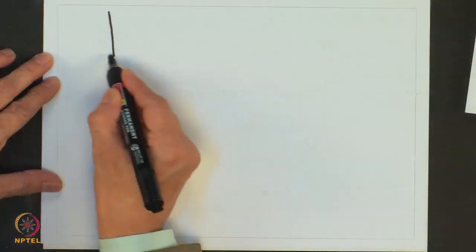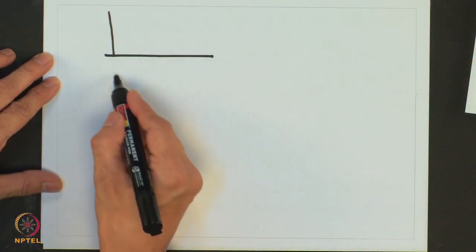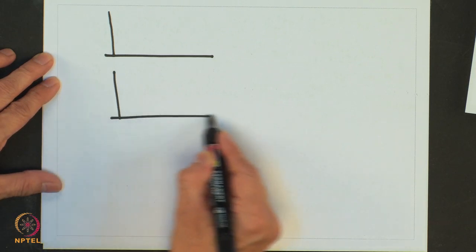Fine. So, just for the sake of completion, I can provide you another basis signal set for the example on hand.